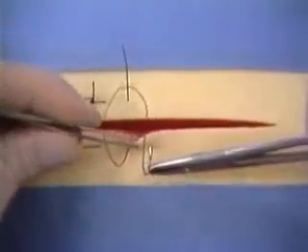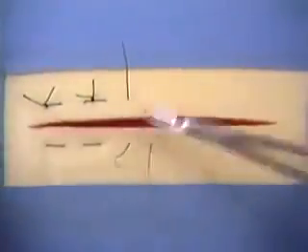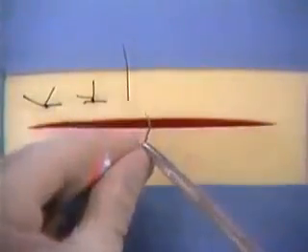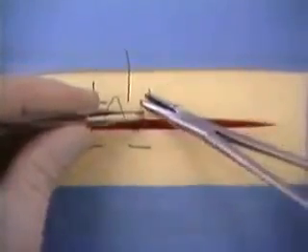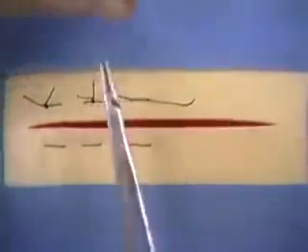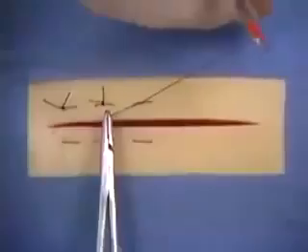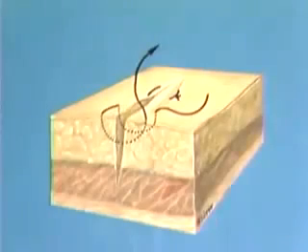The needle is reversed and advanced 8 to 10 millimeters, and then introduced in the near side, crossing the incision line to the opposite side, parallel to the first tissue bite. The suture is tied according to the function required of the suture pattern, tight for everting or loose for appositional. This illustration shows a completed interrupted horizontal mattress suture.